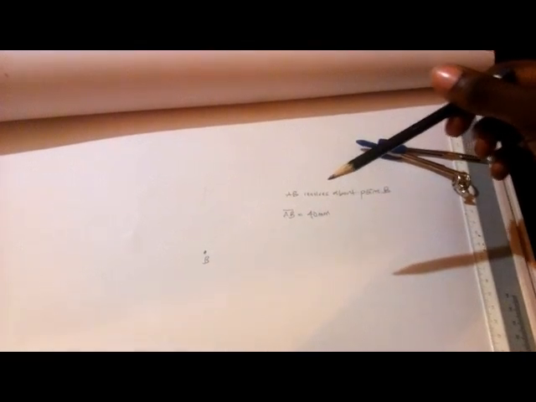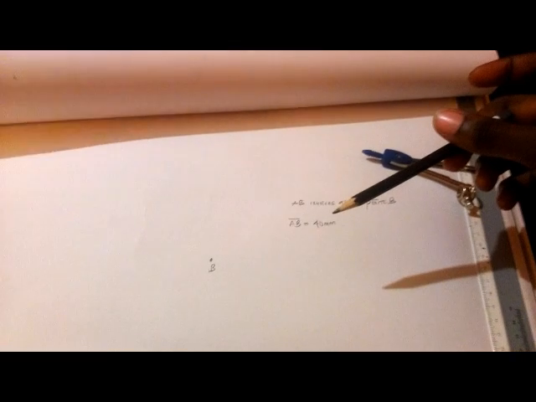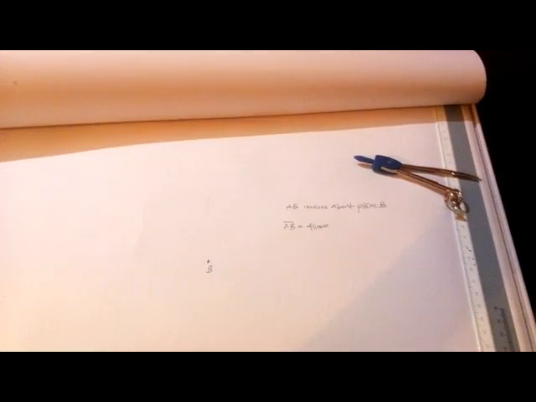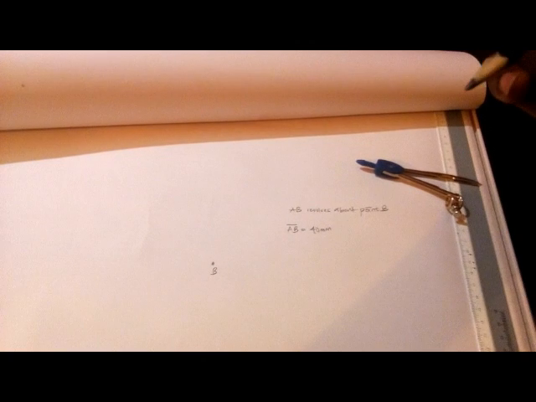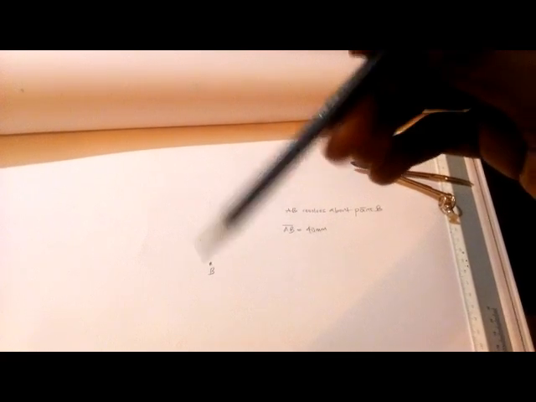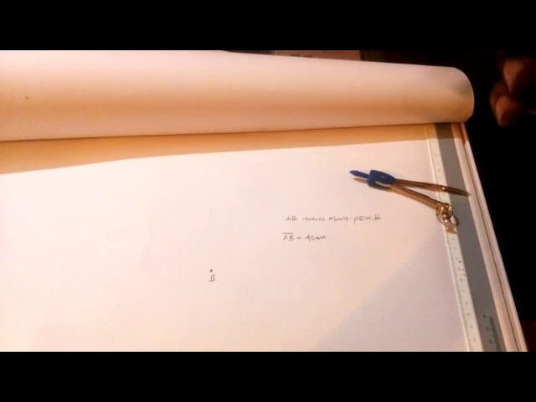So AB revolves about point B, and AB is 40 millimeters. Point B is a fixed point, and you know the locus of a crank is always a circle. So we make B the center of the circle, and we construct a circle with radius AB, that's 40 millimeters.